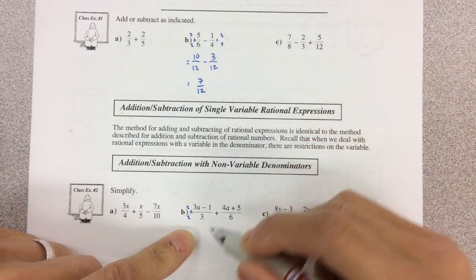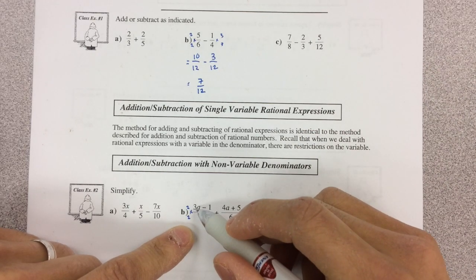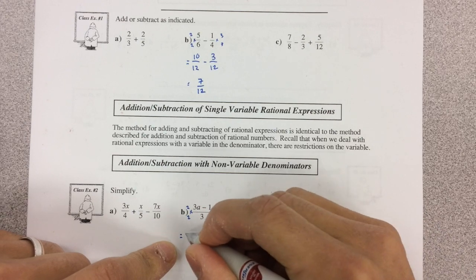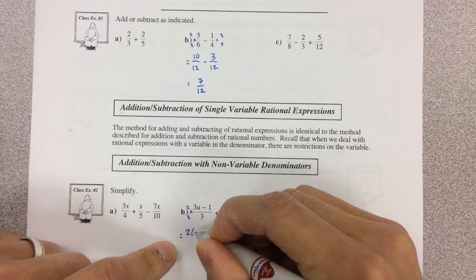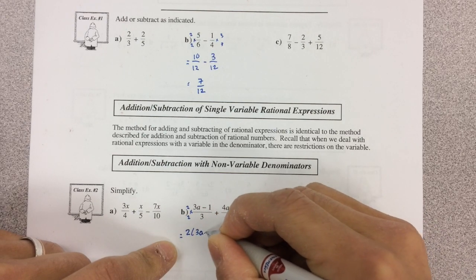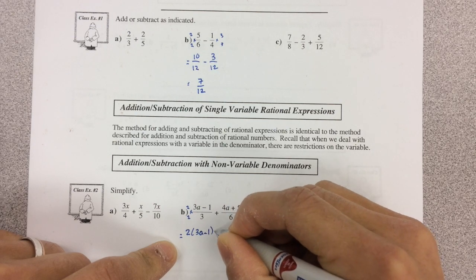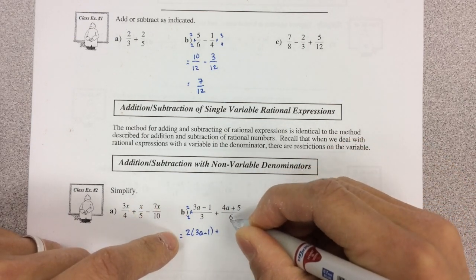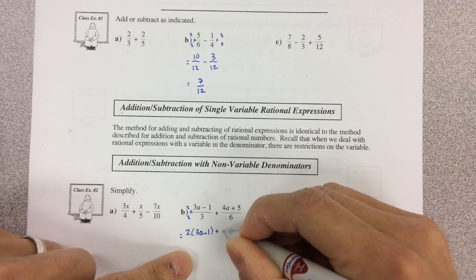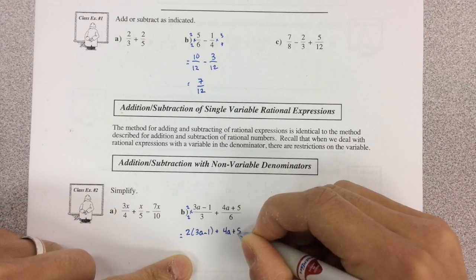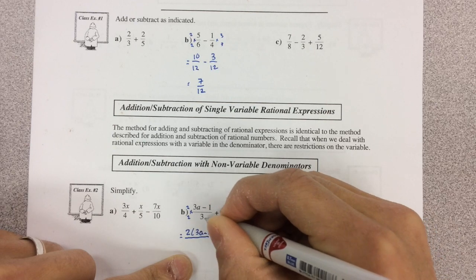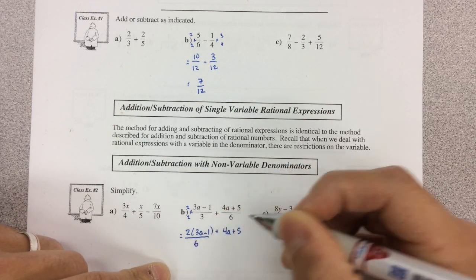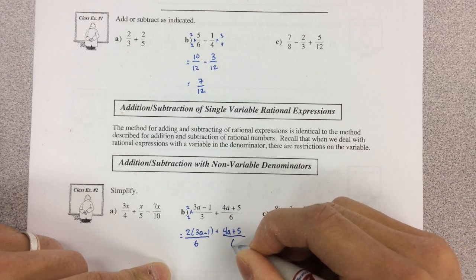So I'm going to multiply both my numerator and my denominator by 2, which is going to leave me with 2 times (3a minus 1). On this side I don't have to multiply at all because my denominator is already 6: (4a plus 5). Remember that I'm multiplying my denominator, 2 times 3 is 6, and this remains the same.